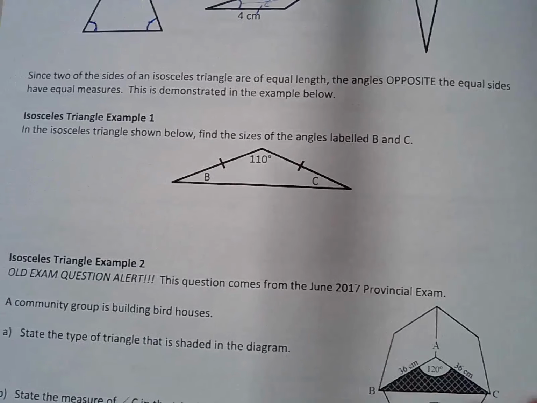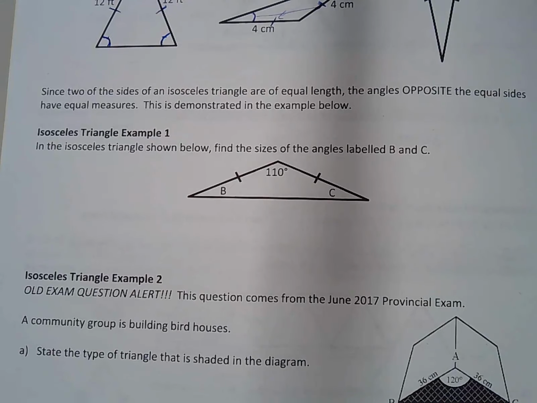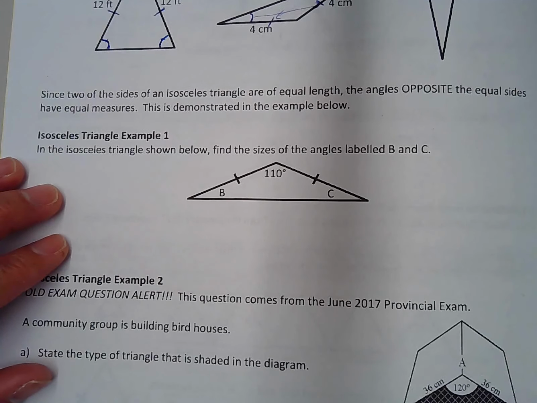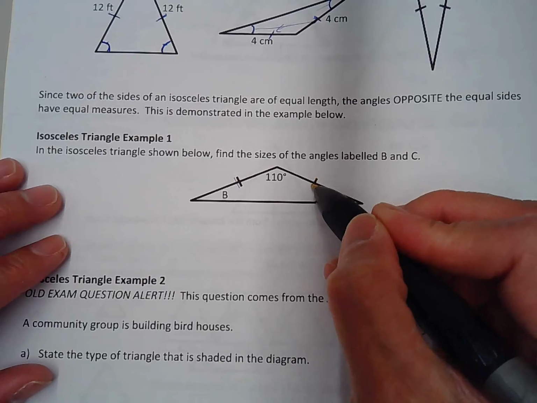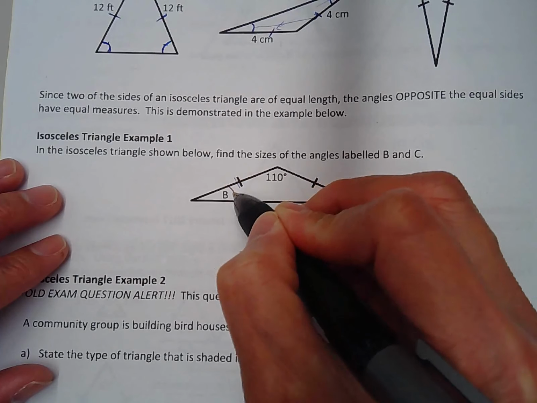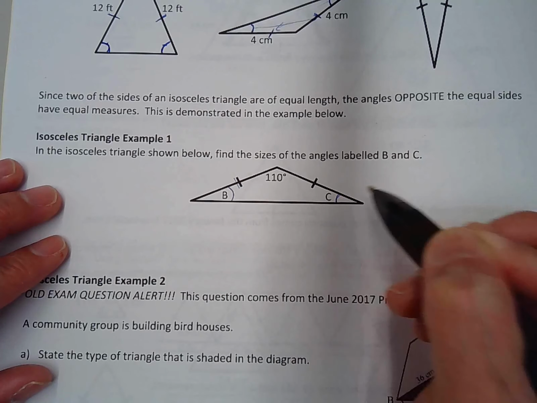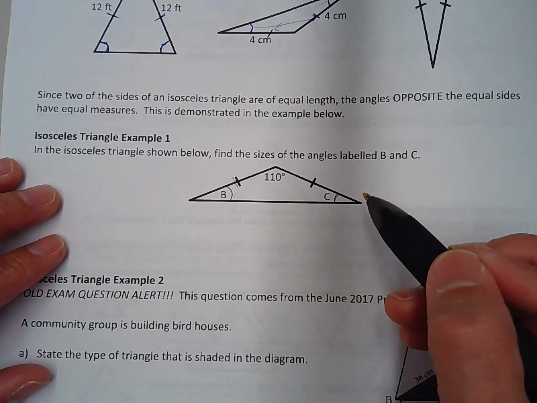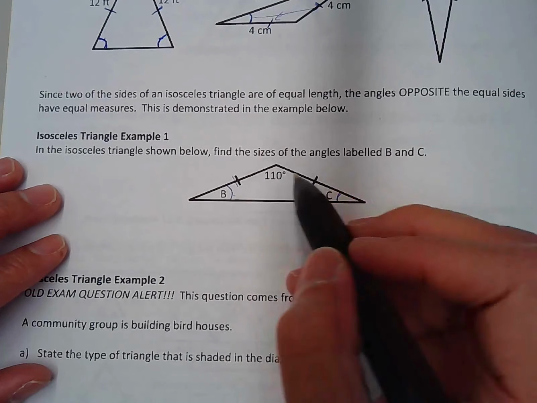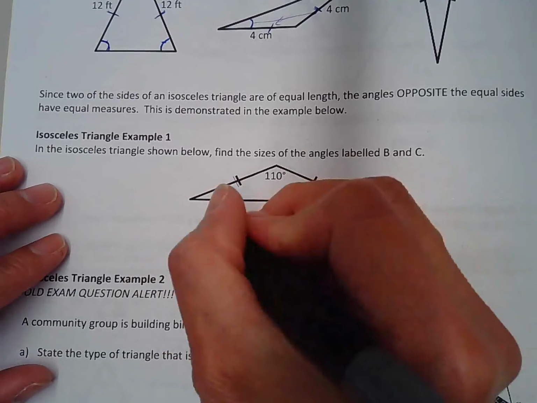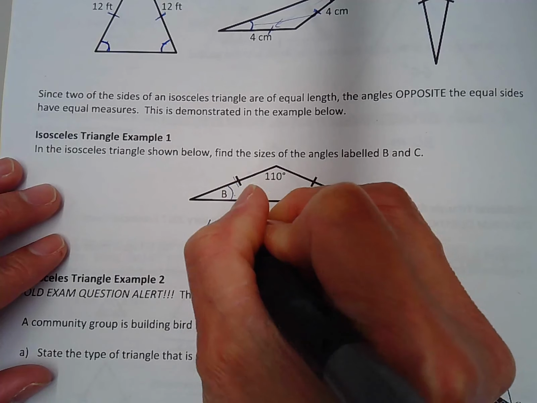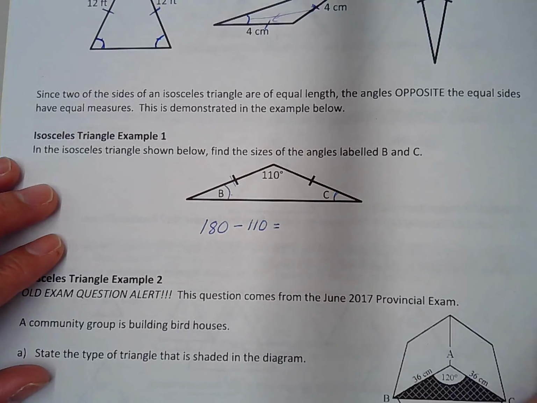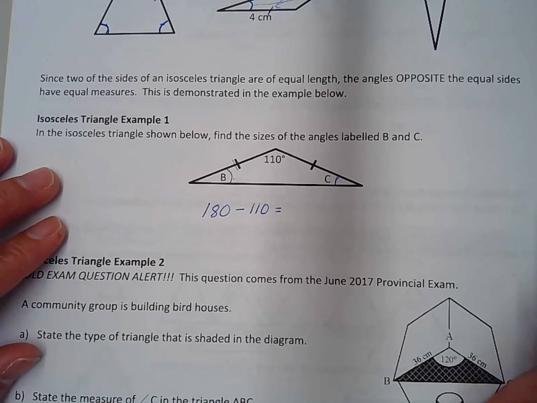In the isosceles triangle shown below, find the angles labeled B and C. These two sides are equal. That makes these two angles equal to each other. So how can you figure out angle B and angle C? Well, we're going to use the rule of 180 here. 180 minus 110.